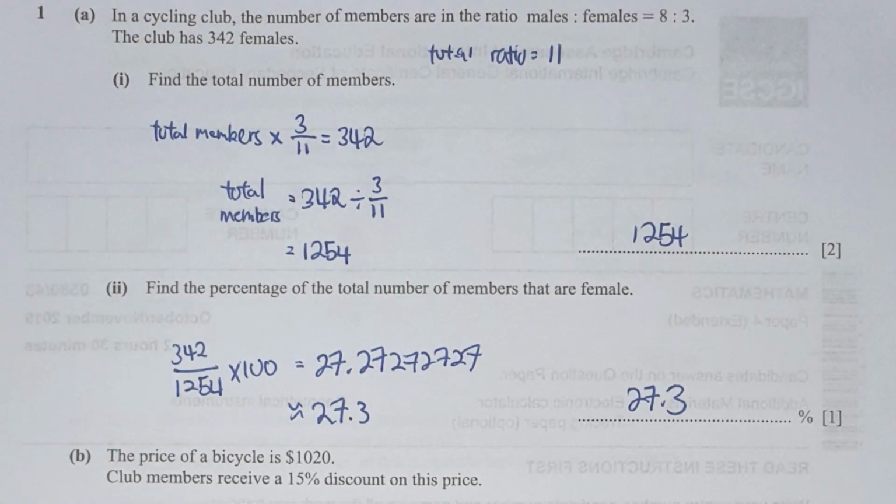So for the first question, the first thing I did was to identify the total ratio by adding 8 with 3. Then you will get 11. So the total members times 3 over 11 equals the females. The 3 here is the females ratio, 11 is the total.